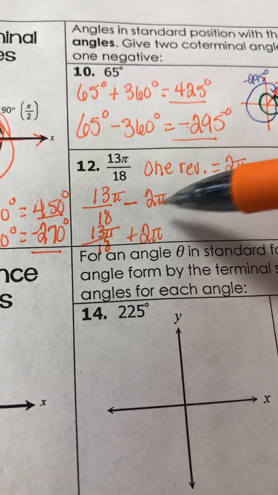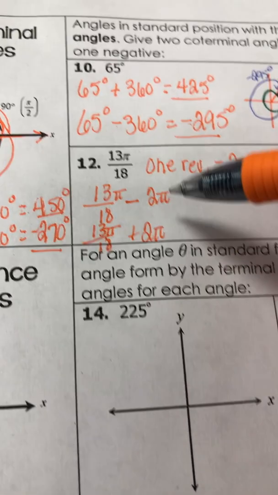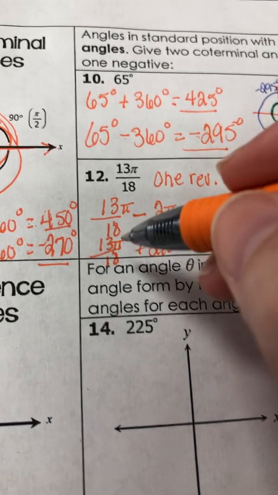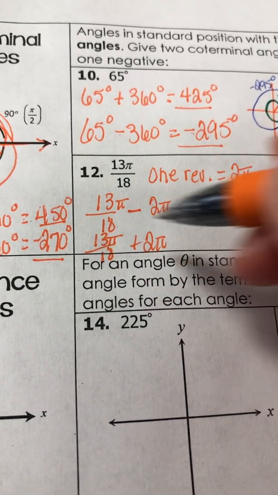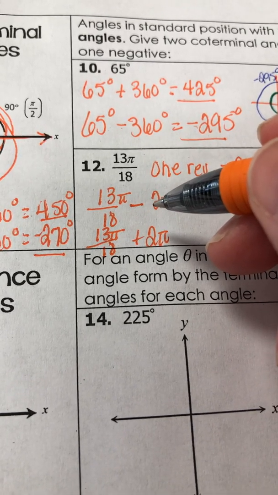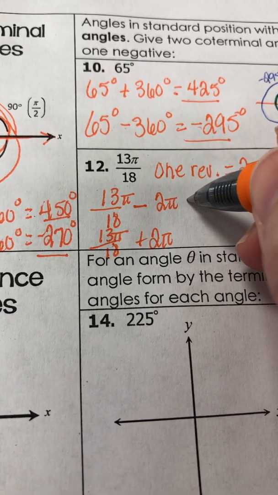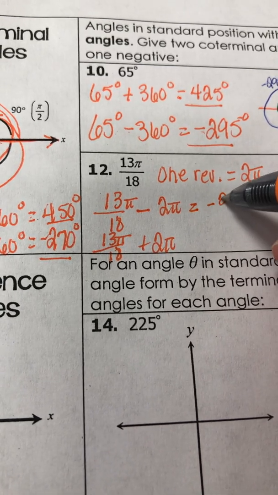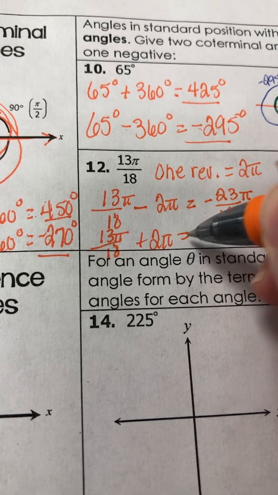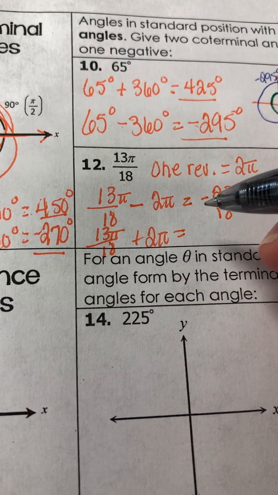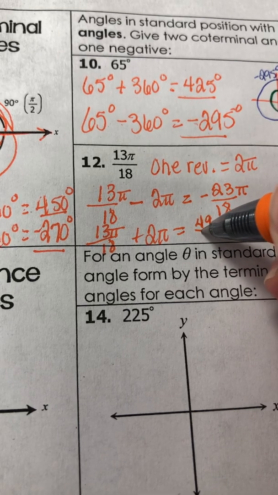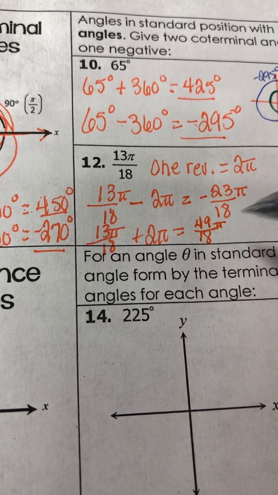See how they both have pi? That's like both of them having an x. That would be a like term. So when you have like terms, you can add and subtract their coefficients. So you'll have 13/18 minus 2, which will give you negative 23 over 18. Then you'll have 13/18 plus 2, which will give you 49 over 18.